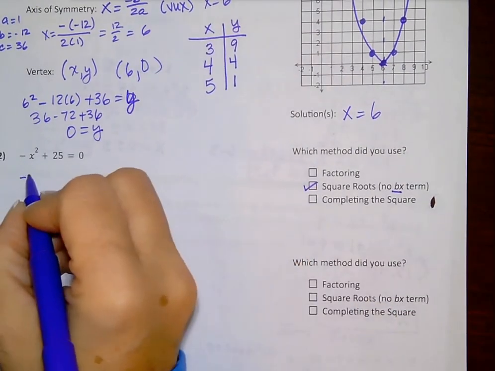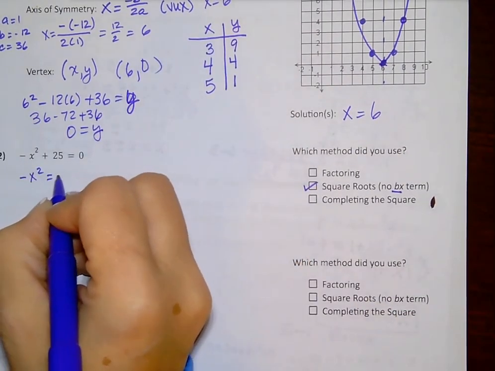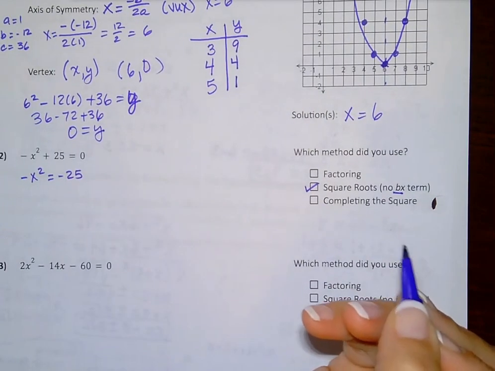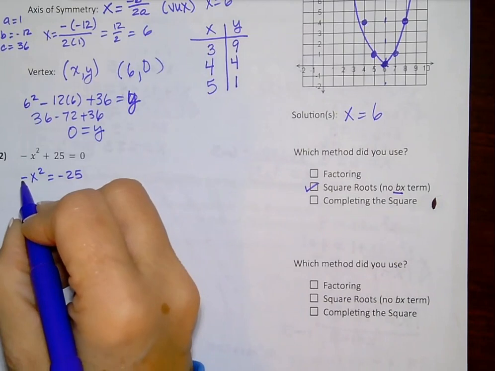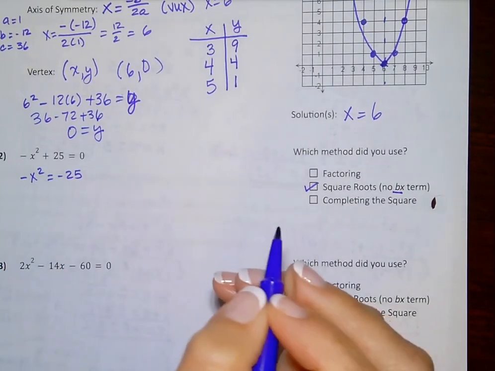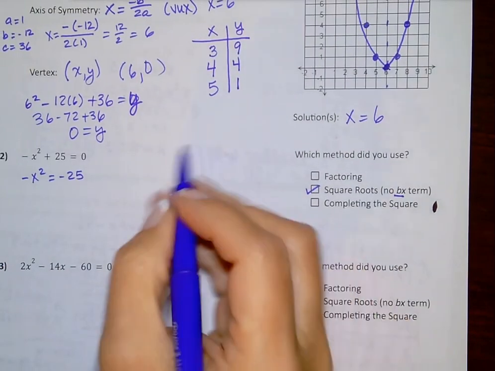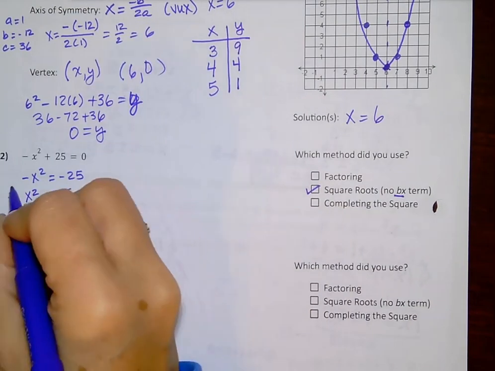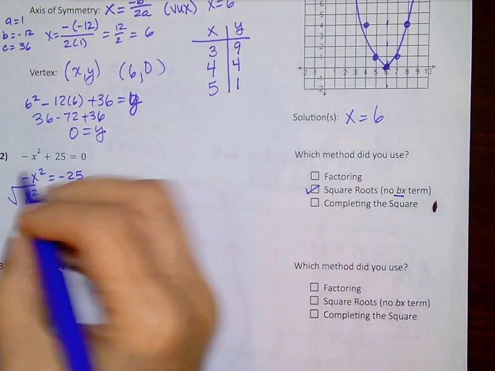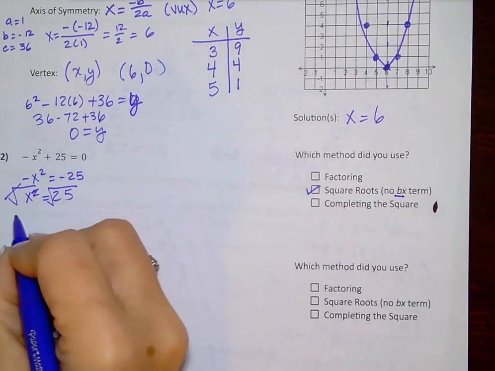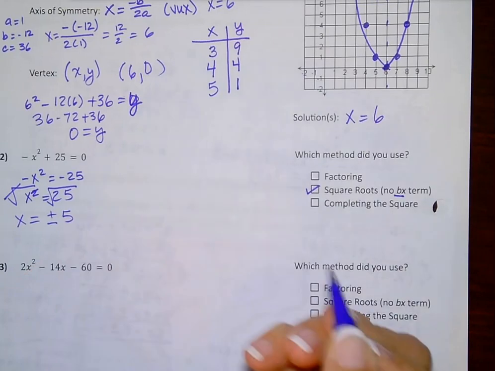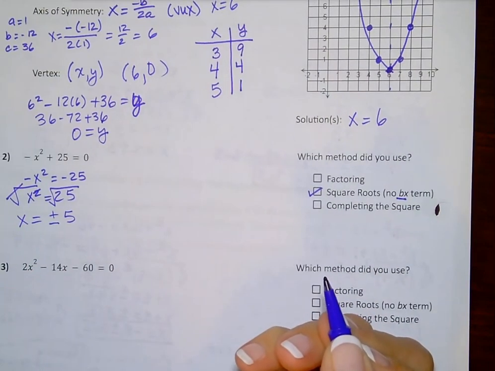Okay. So I have negative x squared equals negative 25, right? Because you want to isolate your x when you can. So I'm going to multiply each side by negative 1 or divide each side by negative 1, doesn't matter. So I have x squared equals 25. And take the square root of each side. Square root undoes squared. So I know x equals positive or negative 5. And that's my answer.